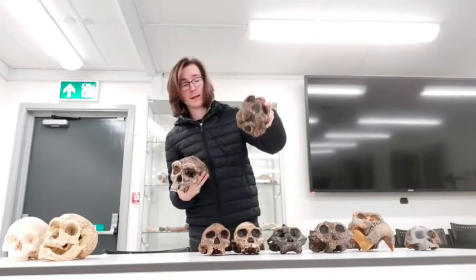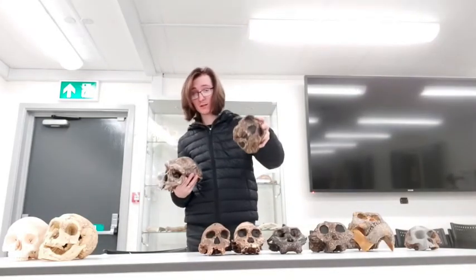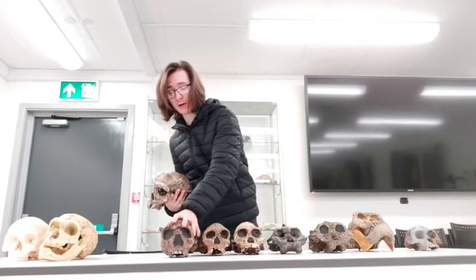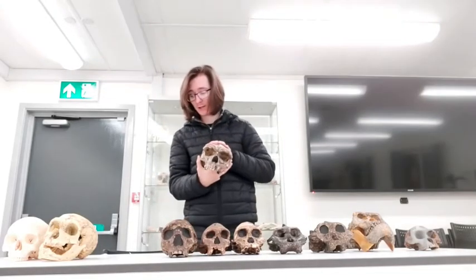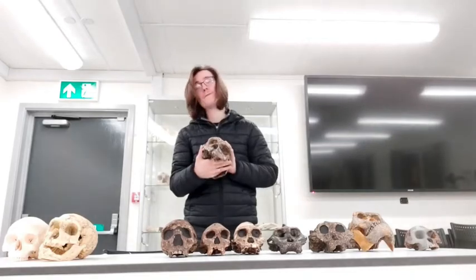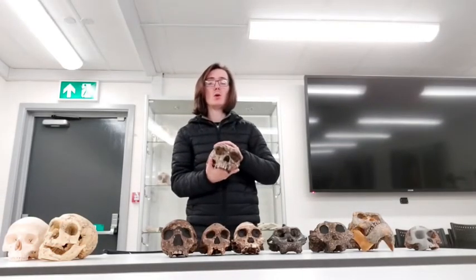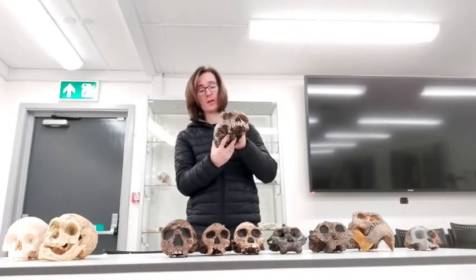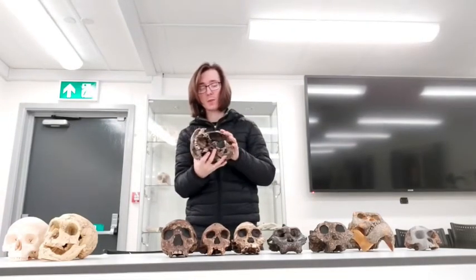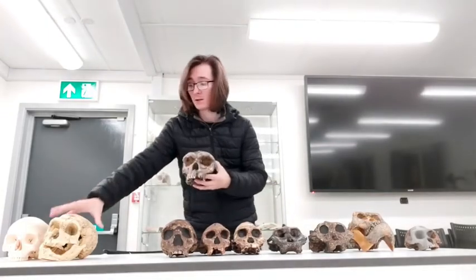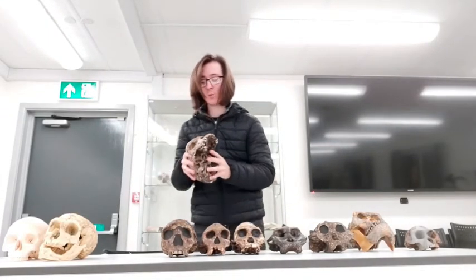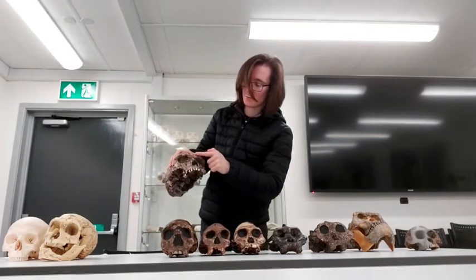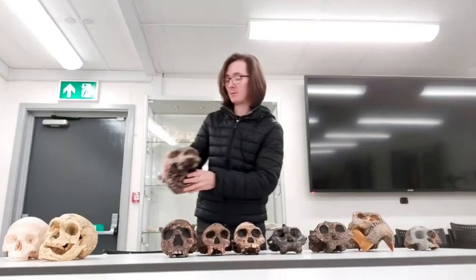And the individual living in Africa, Homo ergaster, 1.6 million years ago, is our ancestor and responsible for our lineage, whereas Homo heidelbergensis, who was living about 500,000 years ago, although persisted until later in the record, this individual being from 300,000 years ago, is the ancestor of these individuals, Neanderthals. And one thing to note is the huge brow ridge here, and we'll get onto that in a minute.